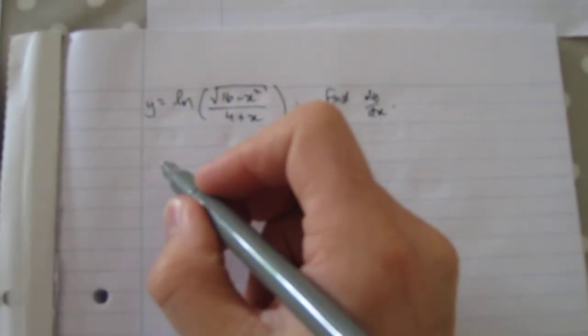Alright, so we're going to start having a look at differentiating ln. A couple of things to remember before you start differentiating ln. So ln, just to remind yourself, is the same as the log base e.